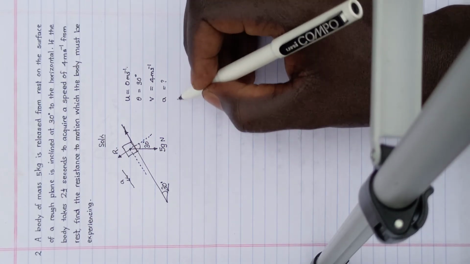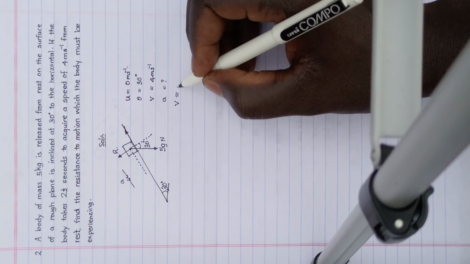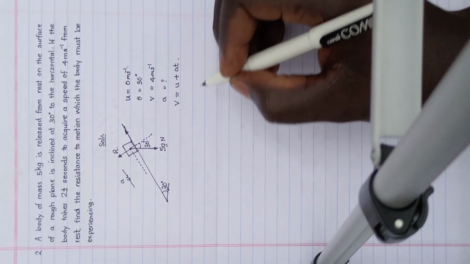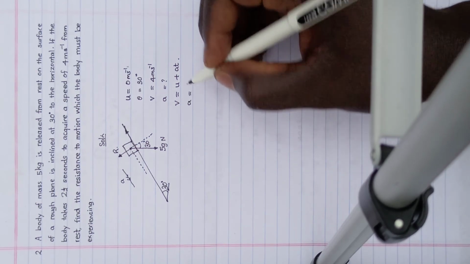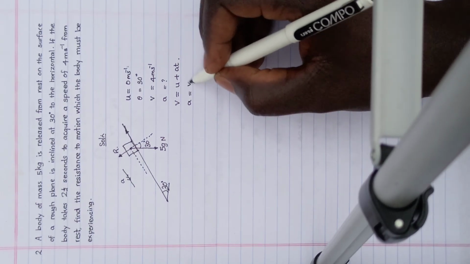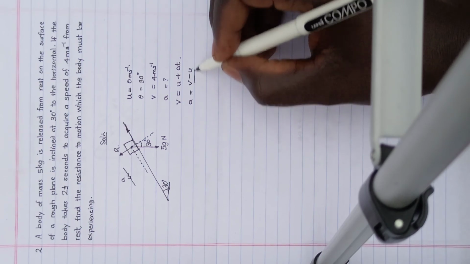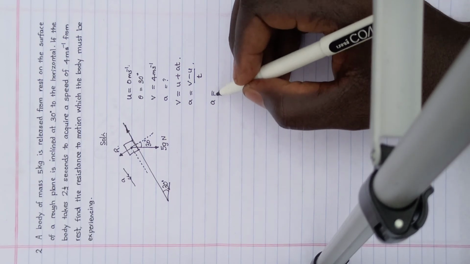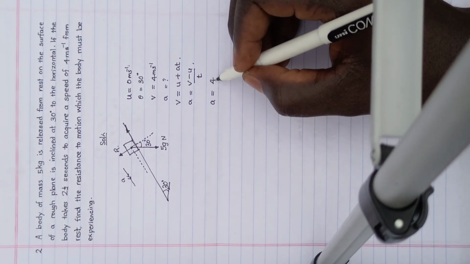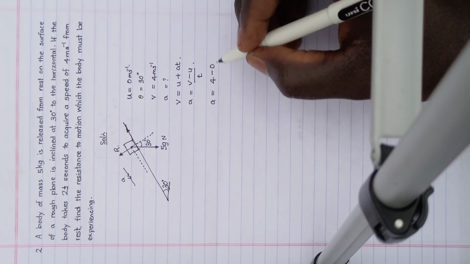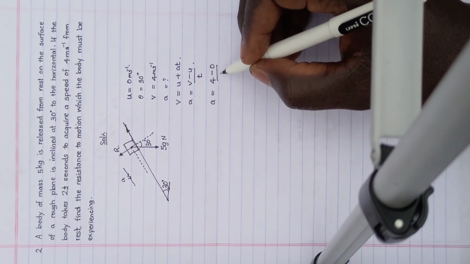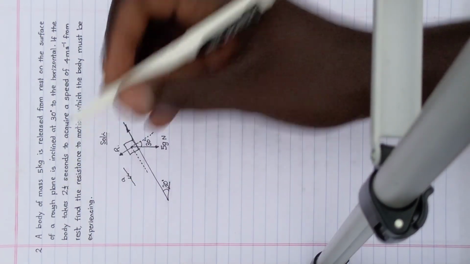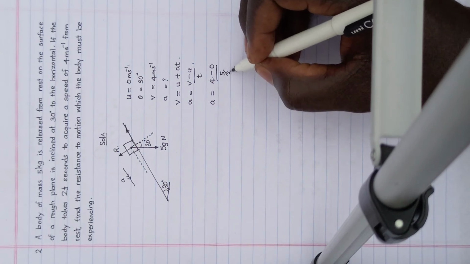So from the equation of motion, v equals u plus at. We can make a the subject by subtracting u on both sides and dividing both sides by t. Just make our substitution directly. So we have v, which is 4, minus u, which is 0, and our time, we can change directly to an improper fraction by multiplying and adding 1, making 5 over 2.